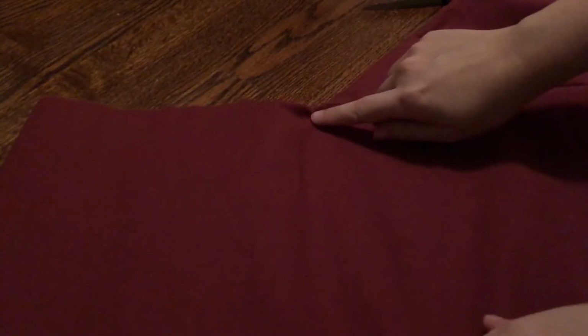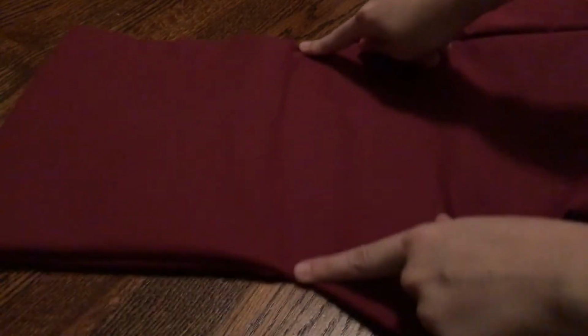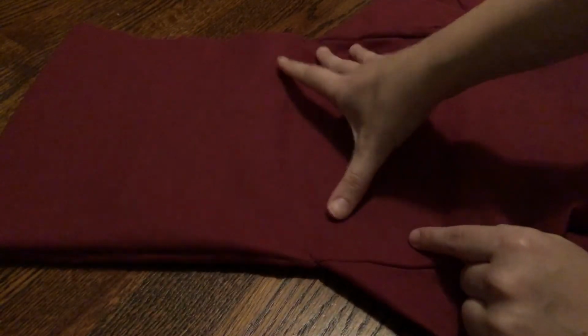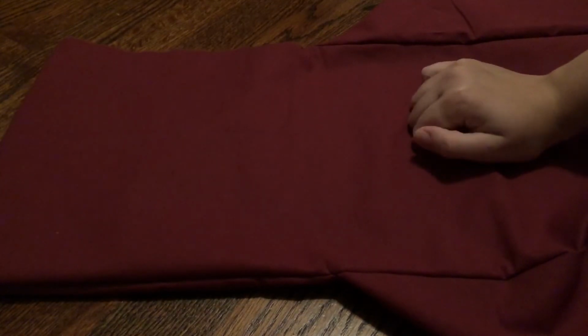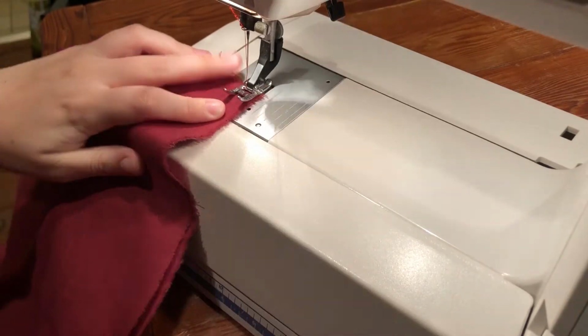I can't get it over my head. This opening here is not wide enough for my head to go through. So we're making another one. Make another one we did.